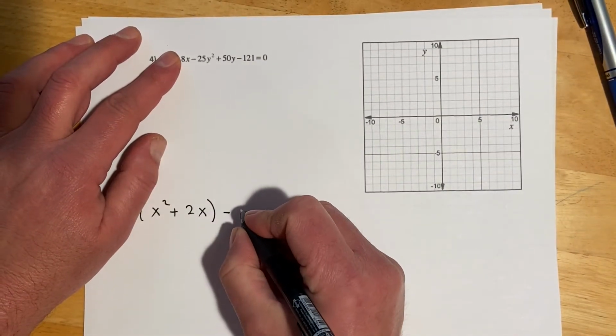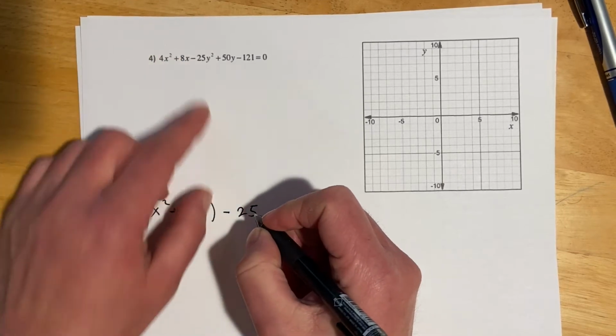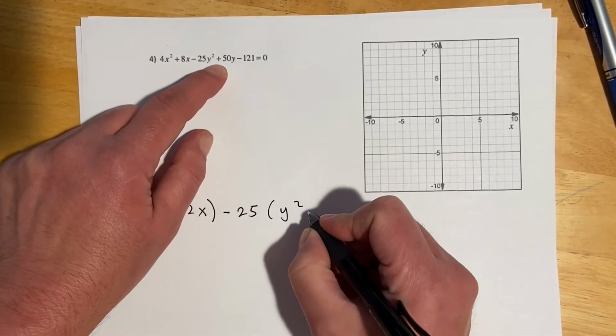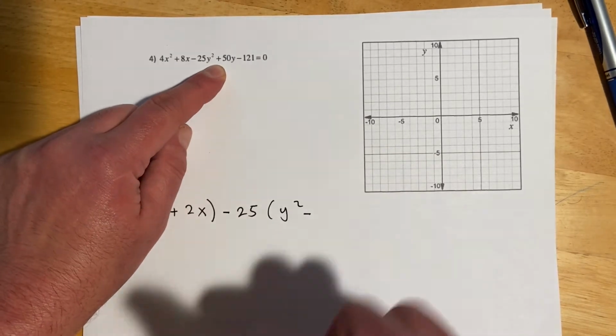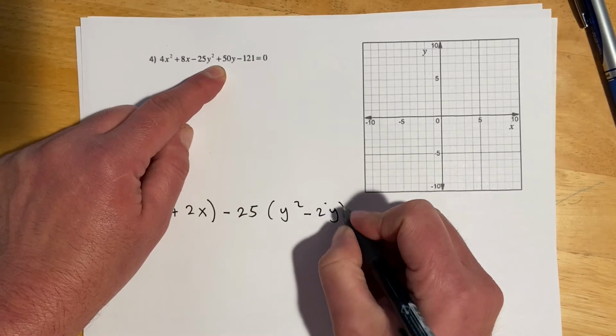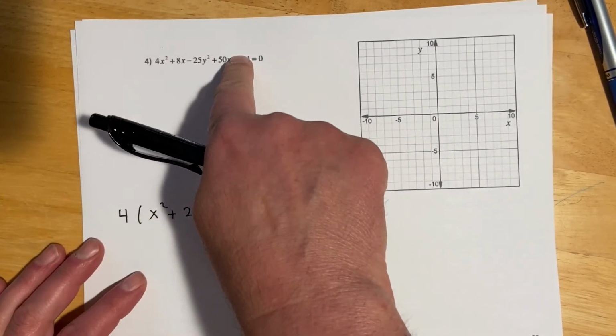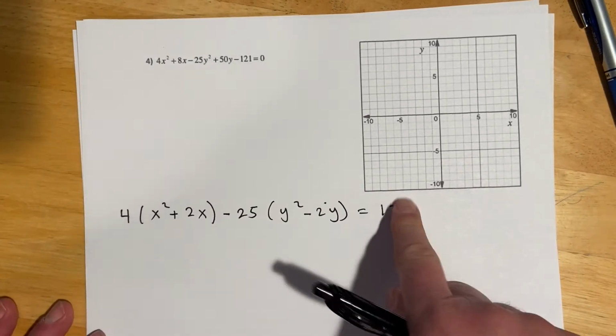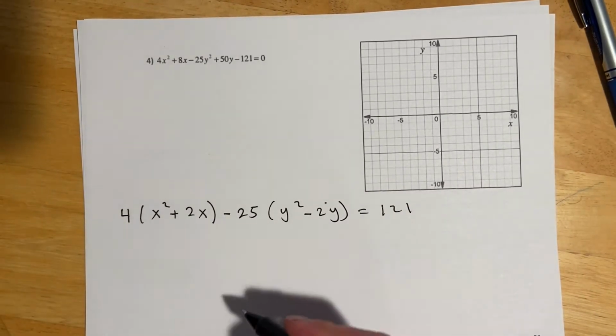So I'm going to take out a -25. So I'm definitely grabbing that sign. So I'm left with a positive on my y squared, which is then going to flip the sign on that 50. And that would be a -2y. And as I do, I'm going to bring this over, and we'll just roll that into the right-hand side.